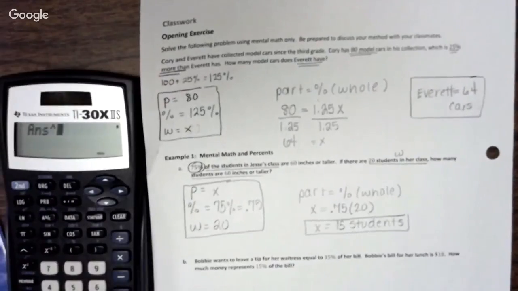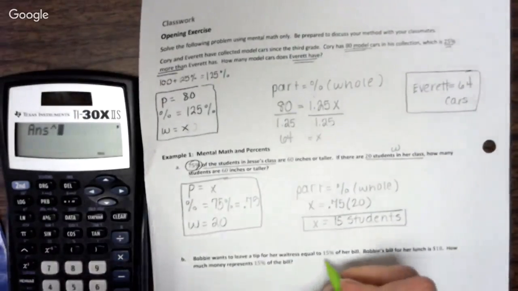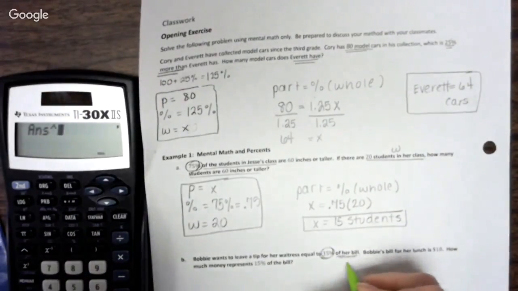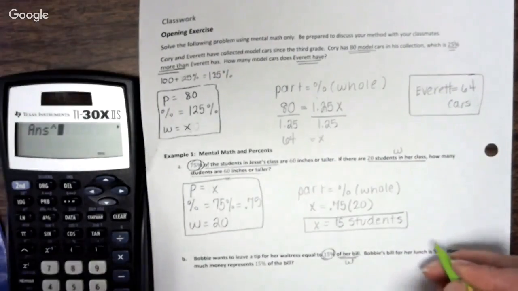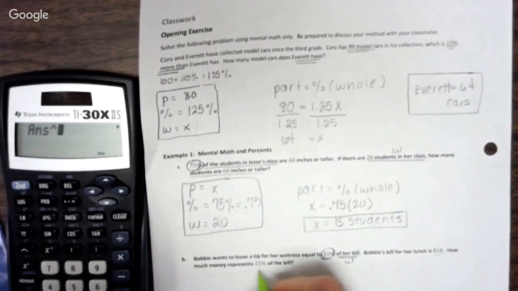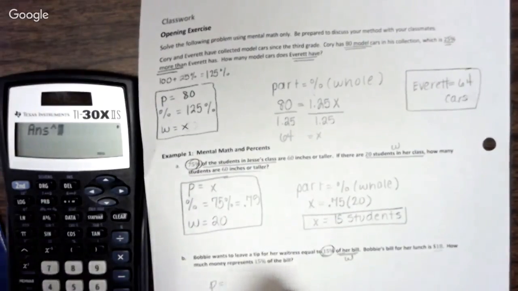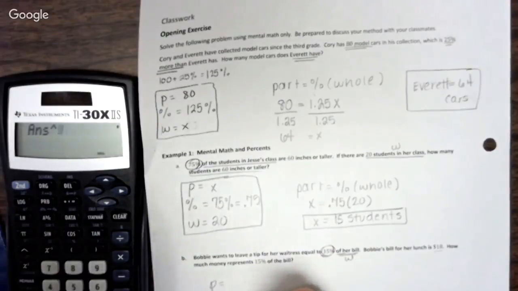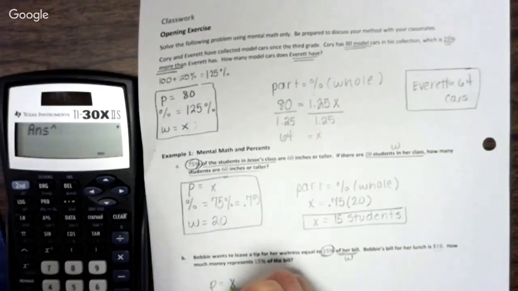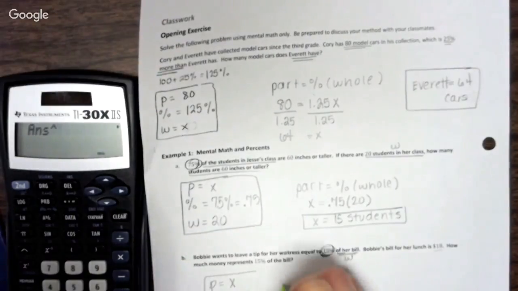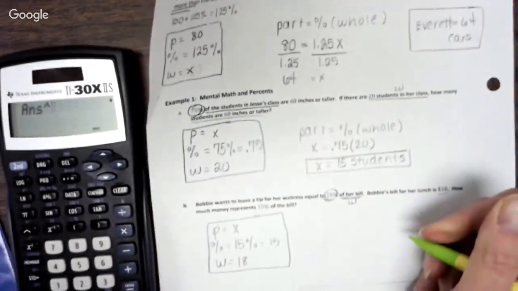All right, part B, Bobby wants to leave a tip for her waitress equal to 15% of her bill. So her whole bill would be the whole, which is $18. And we want to know how much money represents 15% of the bill. So part, percent, whole, 15%, which is 0.15. The whole is the entire bill, and we want to know how much the tip should be. So here's my little cheat sheet.